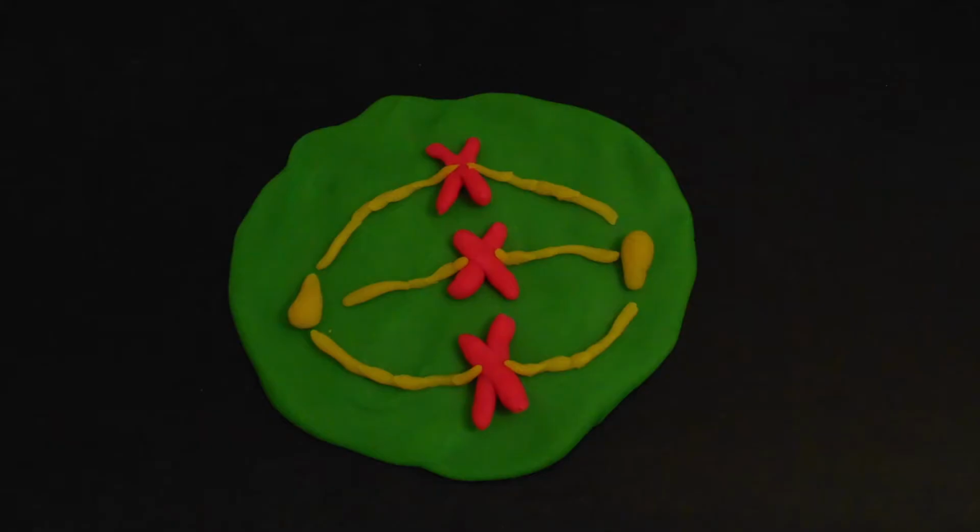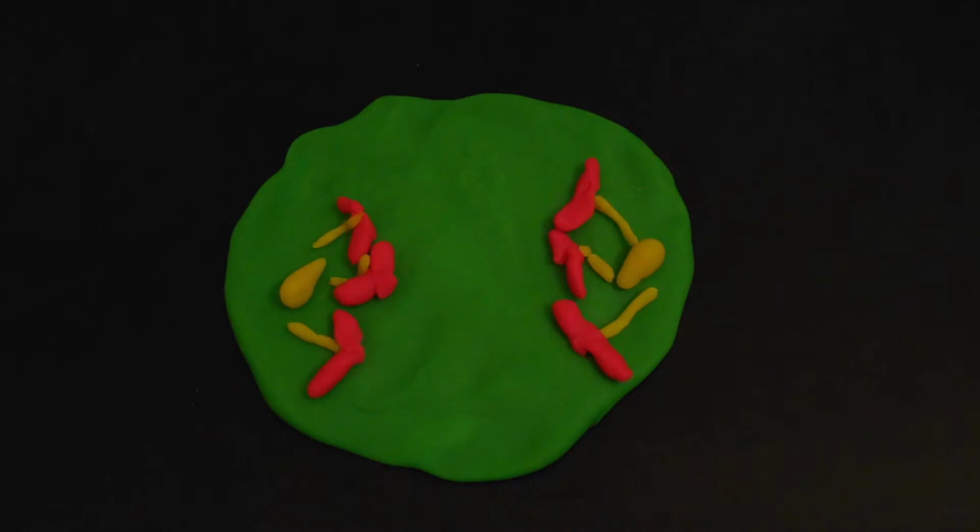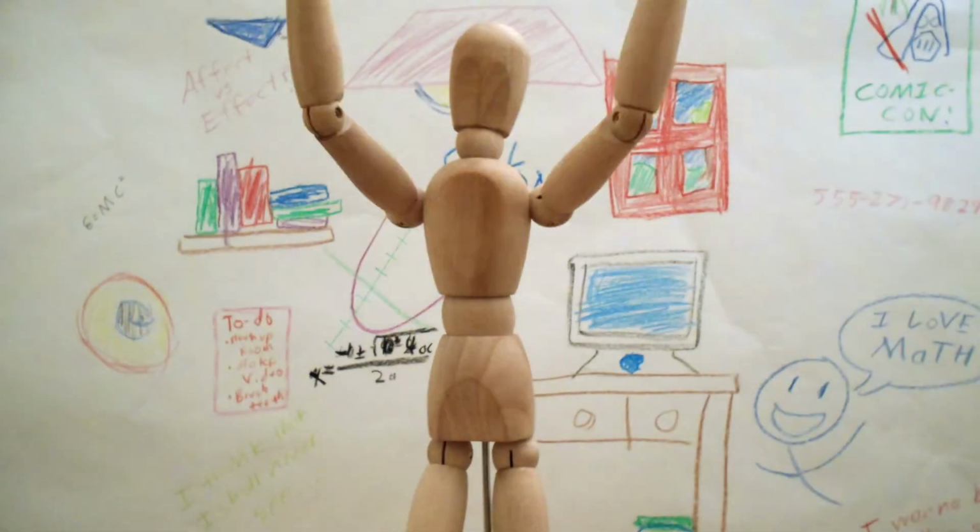Anaphase is when the real action begins. The microtubules begin to pull at the chromosomes, which split in half. Each centriole pulls all its halves toward itself. We're almost at the final step. It's time for telophase.